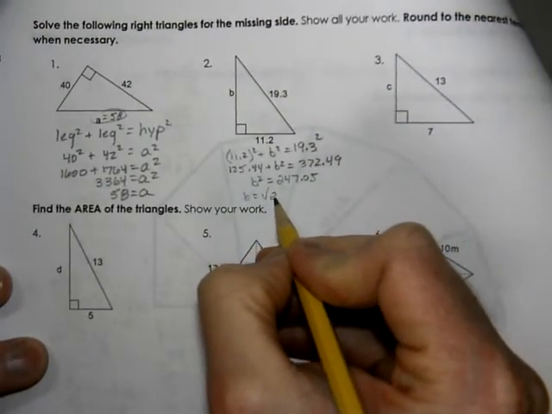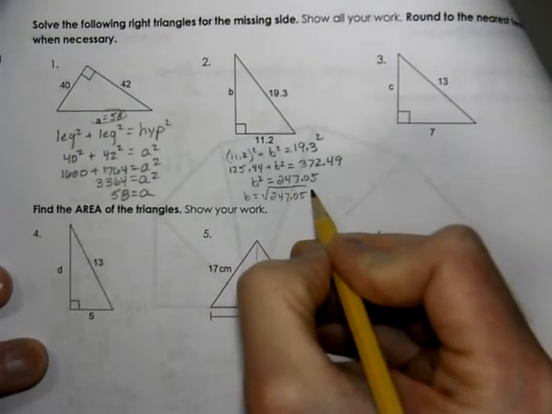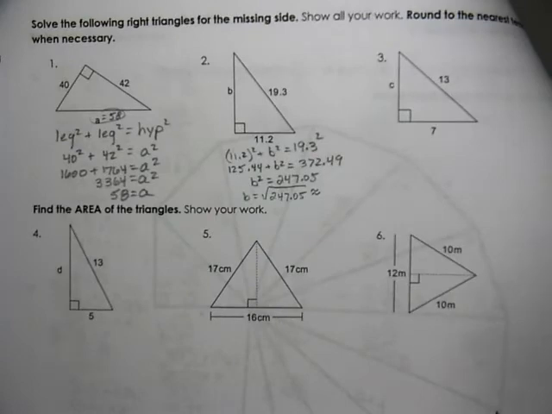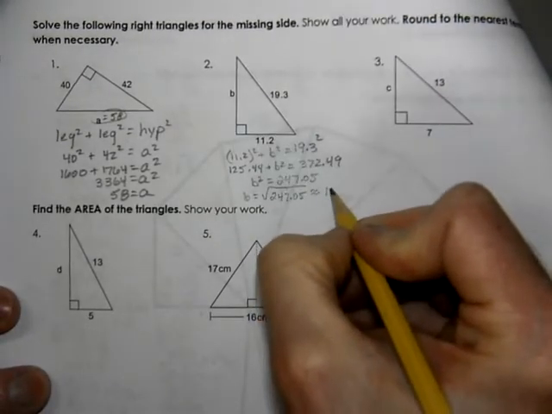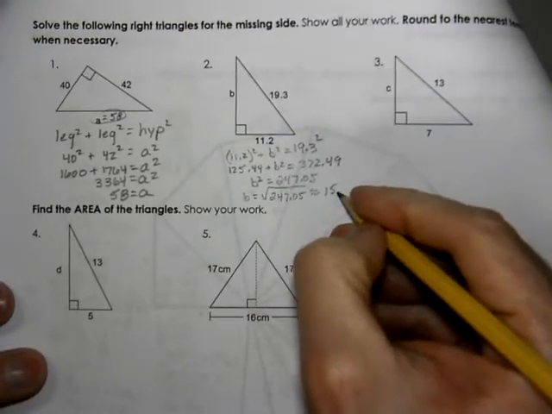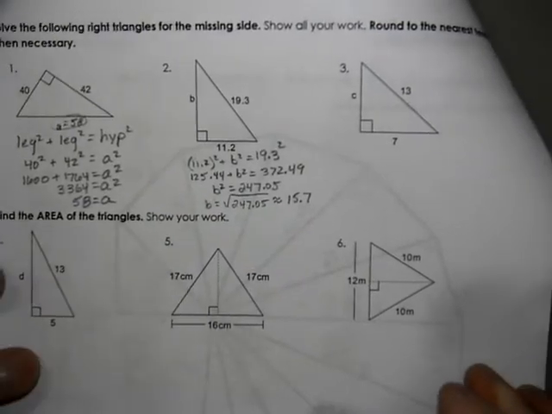It puts the square root over that value, which is going to be approximately 15.71. So we'll round that to 15.7. Round to the nearest tenth if necessary.